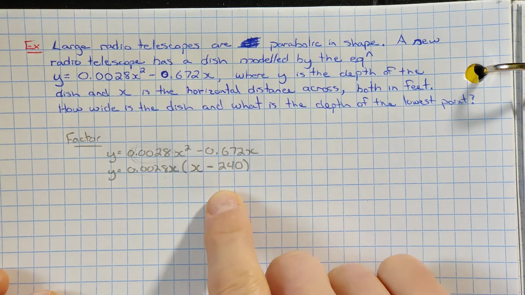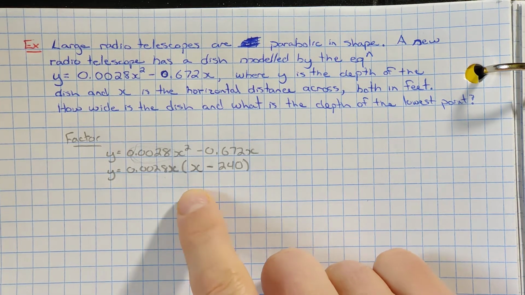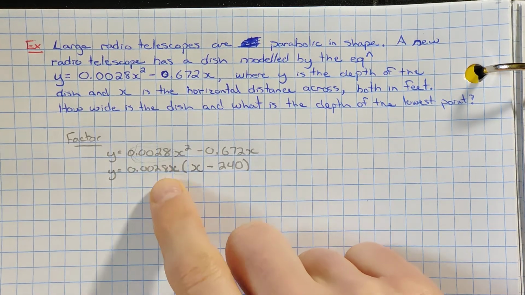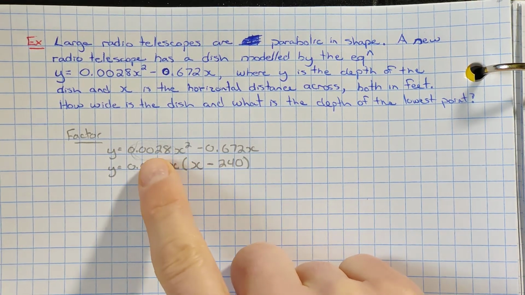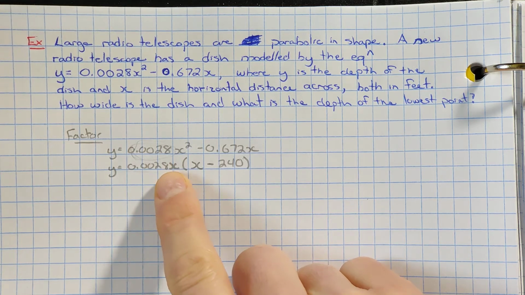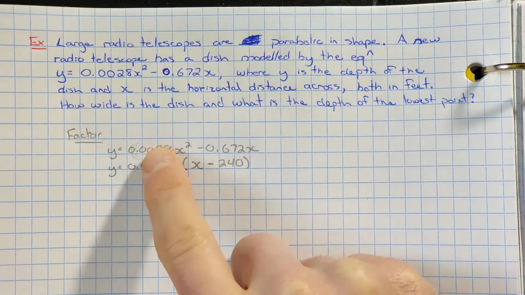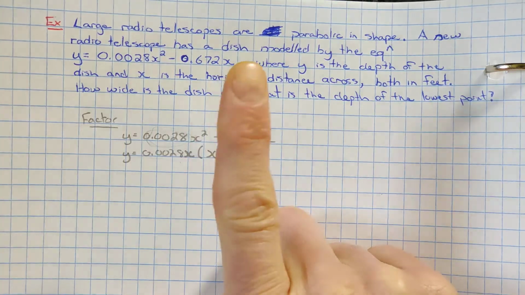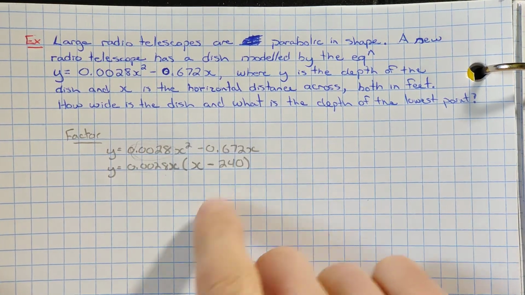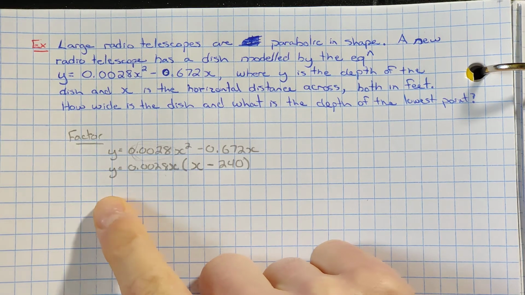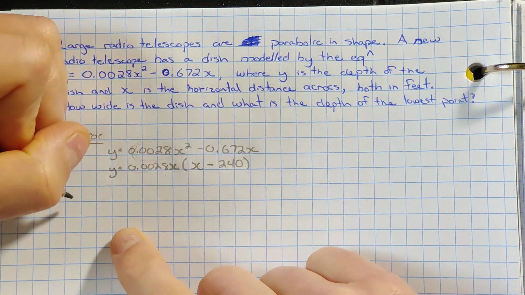We can get our zeros now from that. That's completely factored. And again, not a trinomial in this case, so we just common factored out the 0.0028x. And again, we just picked that number because that was the a value. Use that when you have these crazy decimals, and a lot of times it'll work out nice like this. What do we do next?